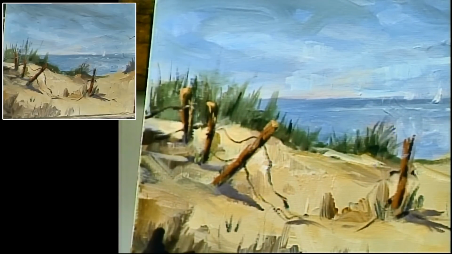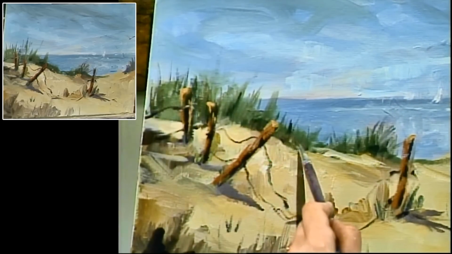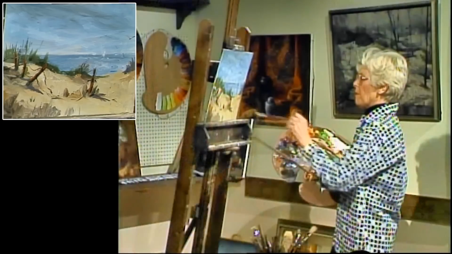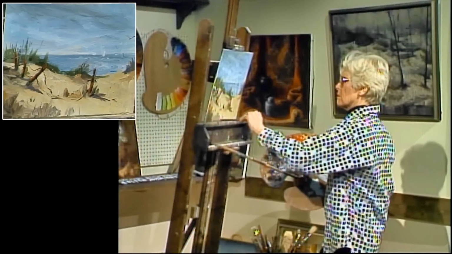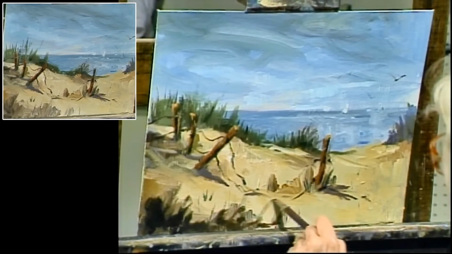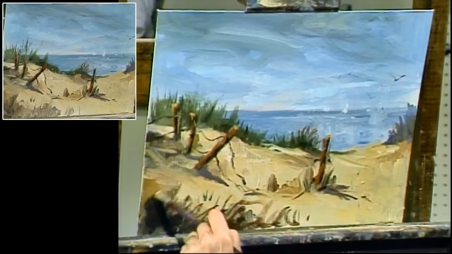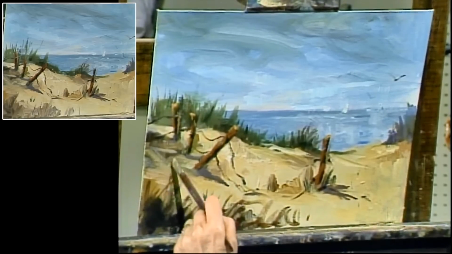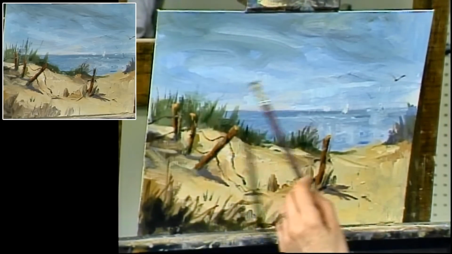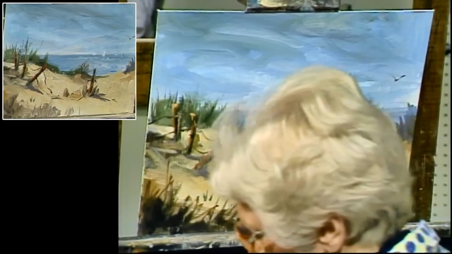Make this one a bit more important. To make sure that this is in the distance, maybe this could get darker. It's landscape painting, not that we always do them the same, but it's true, we do need a distance, a middle distance, and a foreground. Now I've made this too much like that. Oh well.